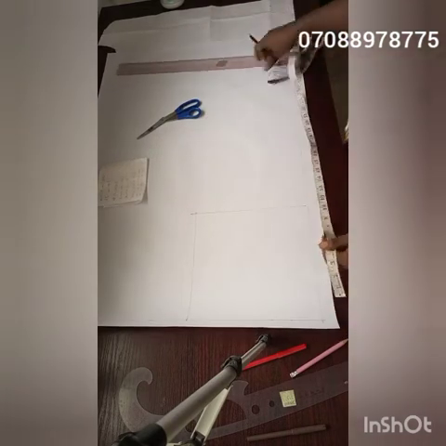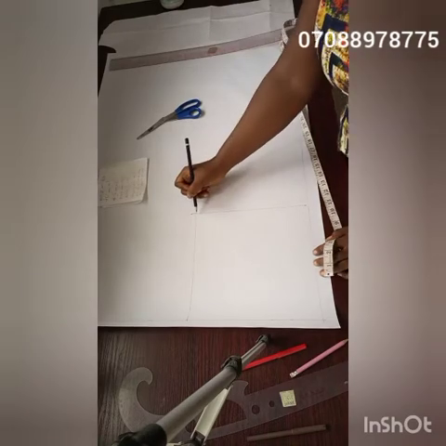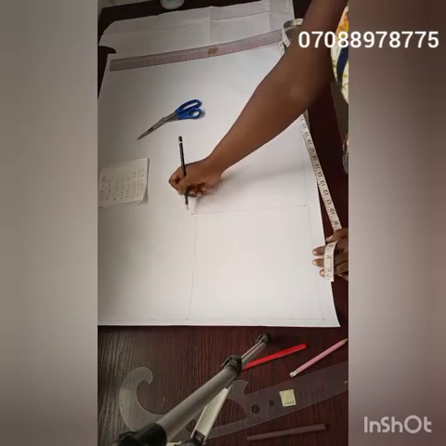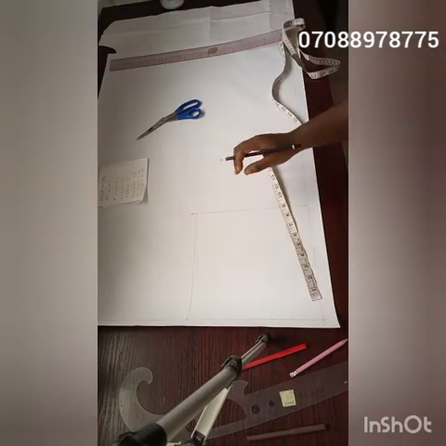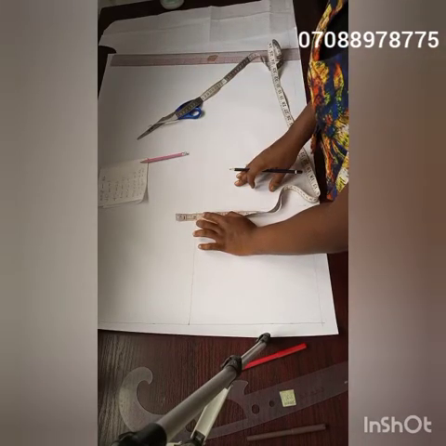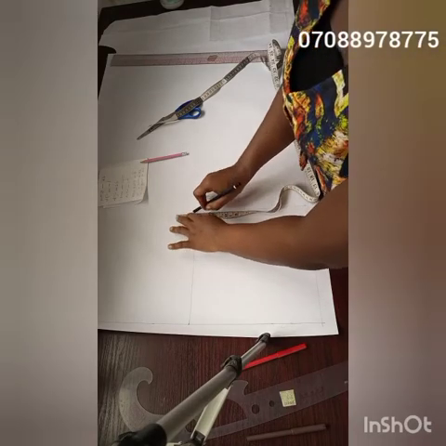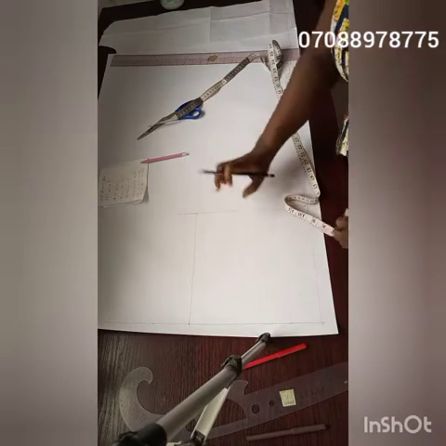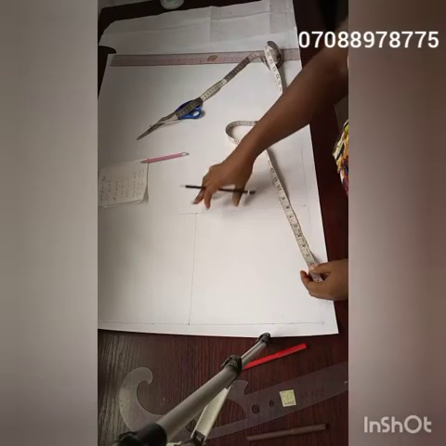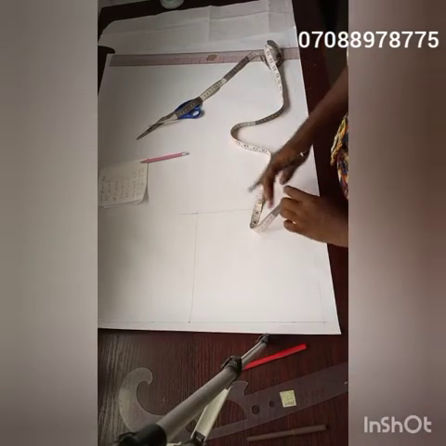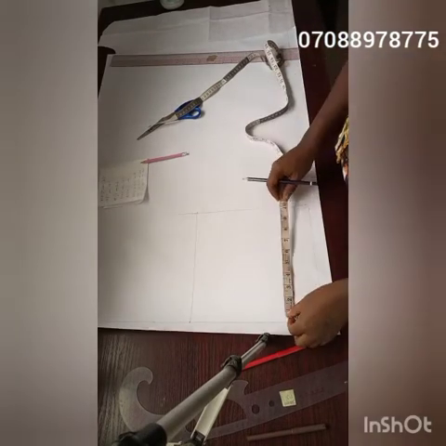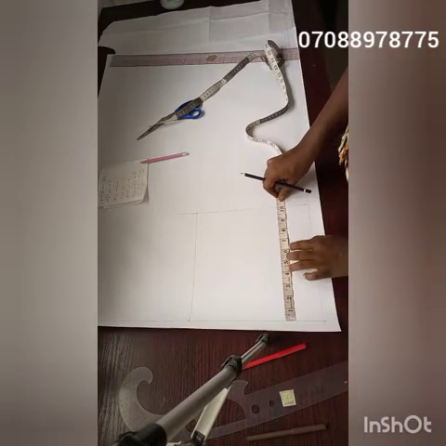Okay, so the next thing we're going to do is to get our crotch extension. Now to get our crotch extension, we're going to divide our crotch into 20, or on the average you can just use 2 inches. So in this case I want to use 2 inches. If I divide by 20, it is still going to give me something close to this, or at least one line above this. So on the average you can just use 2 inches for the crotch extension for the front.